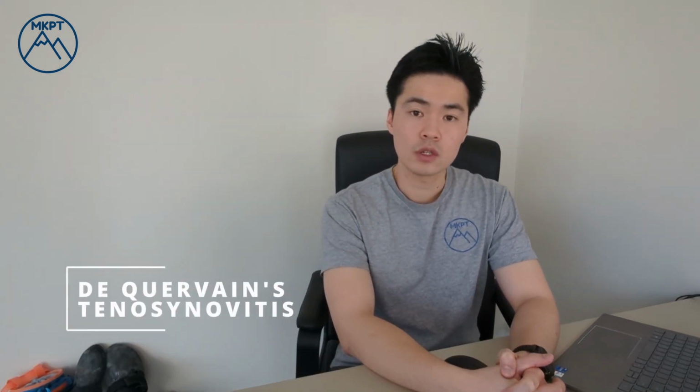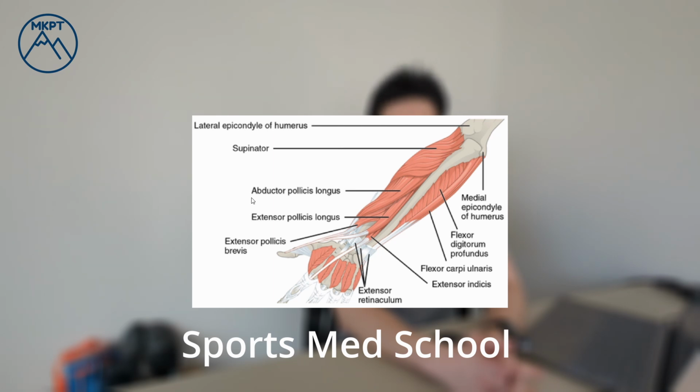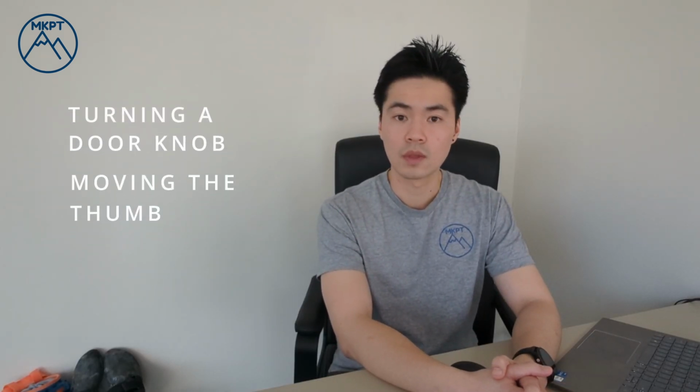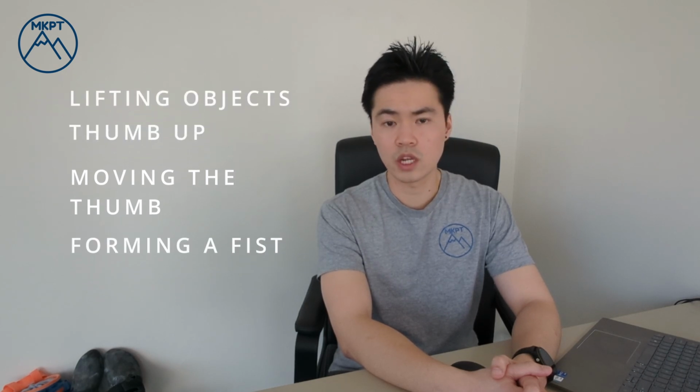Overuse can also lead to tendonitis, as mentioned before, and one of the most common conditions around the wrist is de Quervain's Tenosynovitis, which is an inflammation of the tendons of the thumb. It usually results in pain in the base of the thumb, and it can also travel to the radial side of the wrist. The two main tendons that this condition affects are the abductor pollicis longus and the extensor pollicis brevis. This usually causes pain with actions such as turning a doorknob, moving the thumb, forming a fist, or lifting objects with your thumb pointed up to the ceiling. It's also very common in pregnancy and young parents due to the carrying and holding of their newborn babies.